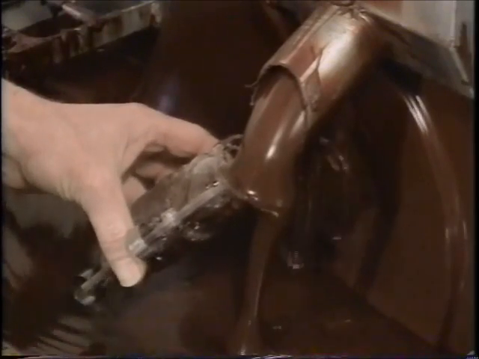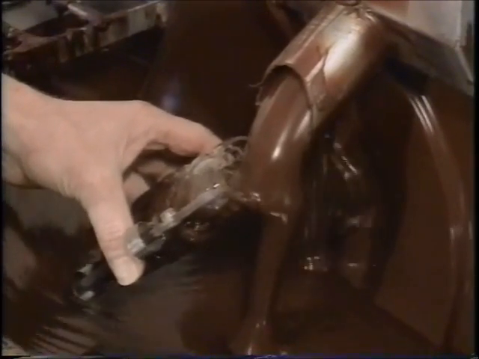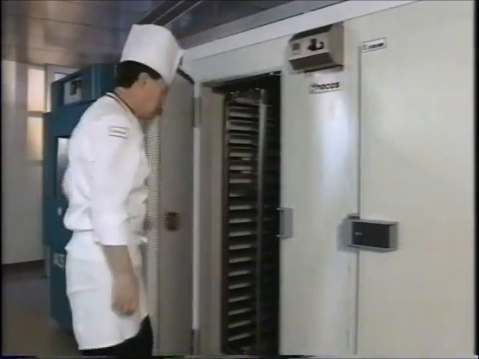With molded chocolate, the rule of thumb is that the thicker the layer of chocolate in the mold, the faster the heat must be dissipated to ensure good crystallization.